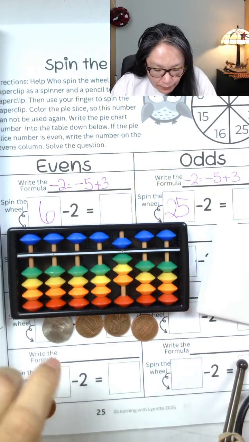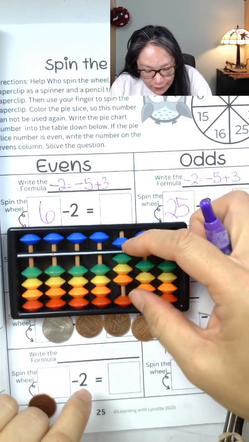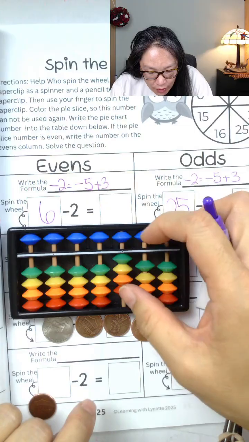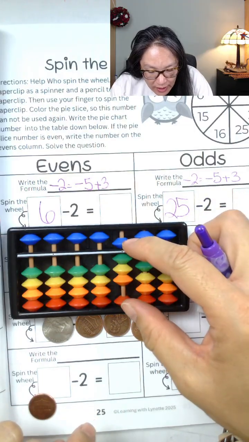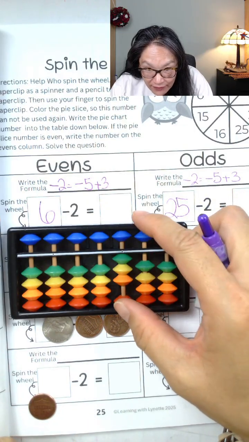So now, because we know how to add the 4, plus the 4 minus the 1, we know how to subtract. We can minus the 5, add the 1.